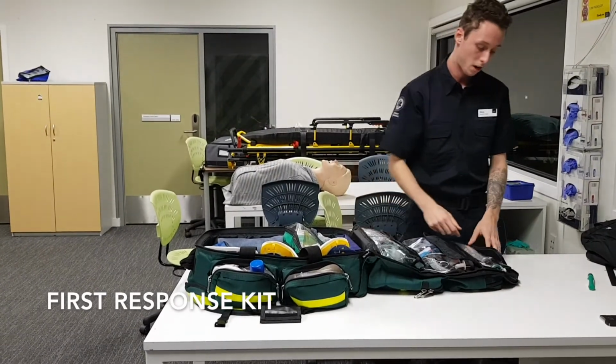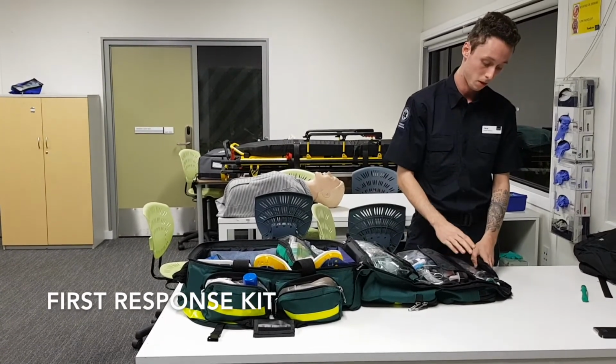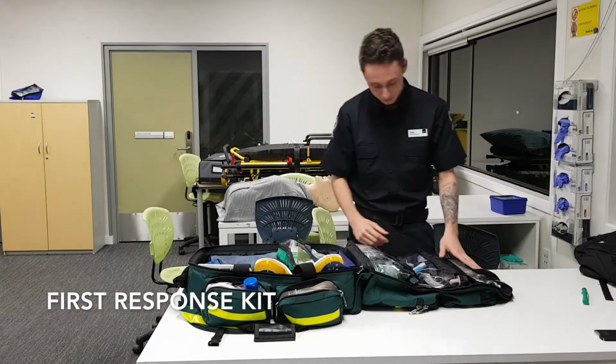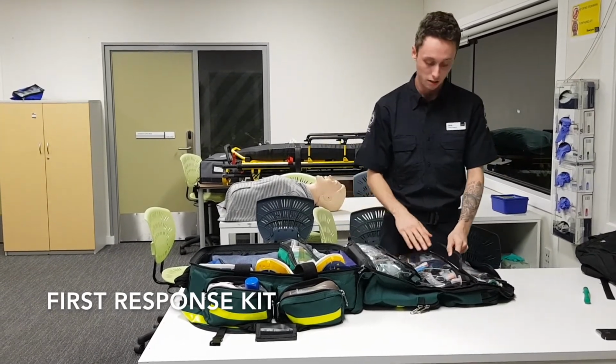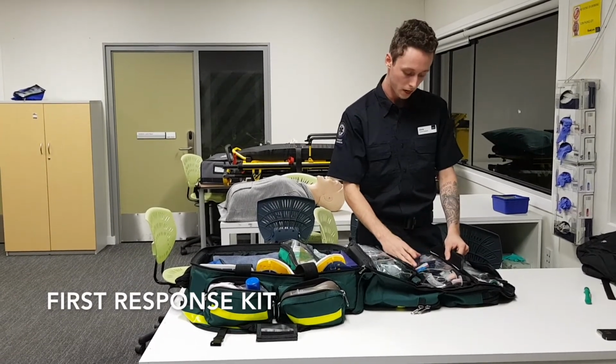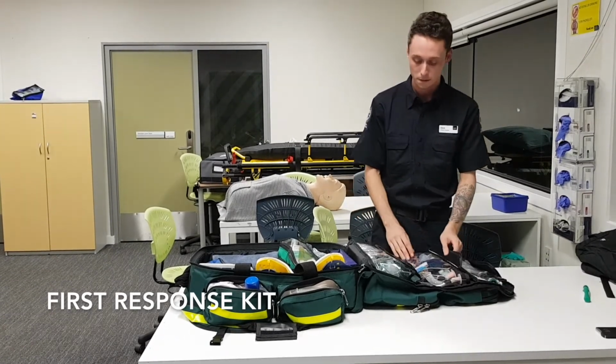Up here we have our paracetamol, ibuprofen, tramadol, methoxyflurane, and our loratadine. In this pocket we've got our laryngoscope, forceps, different sized OPAs and NPAs, the lubricant, as well as a biohazard bag.